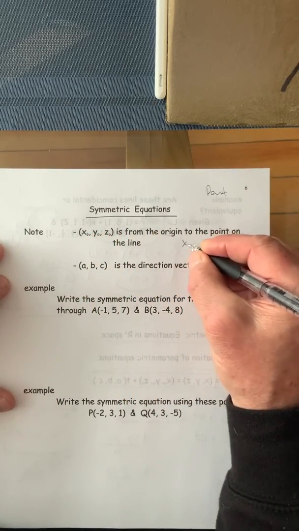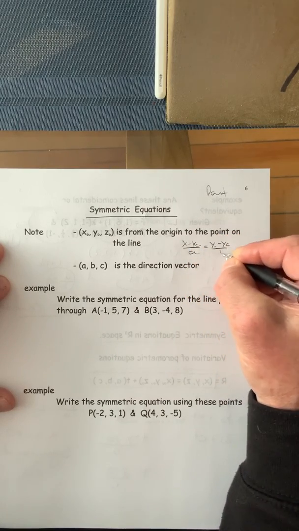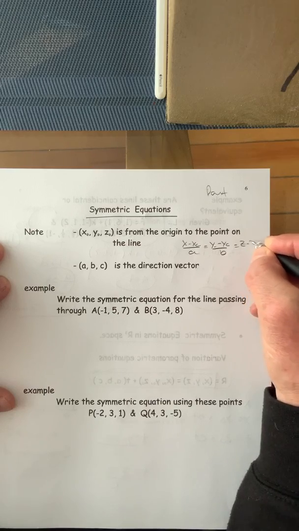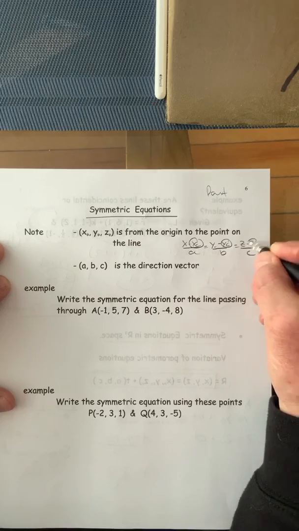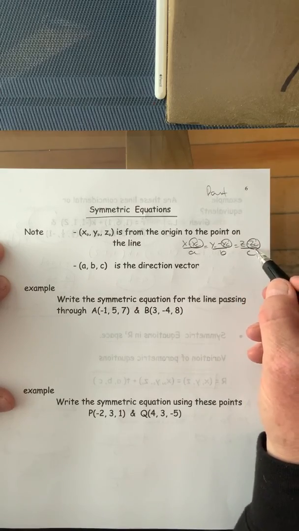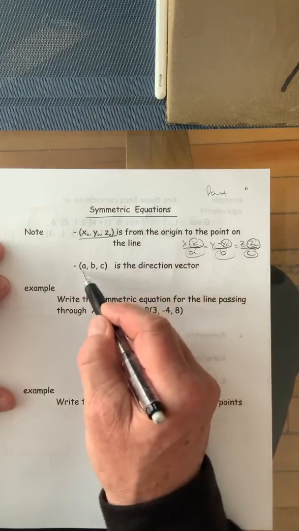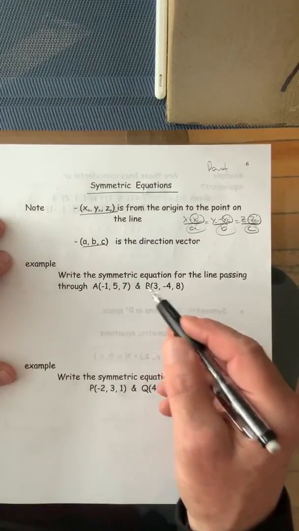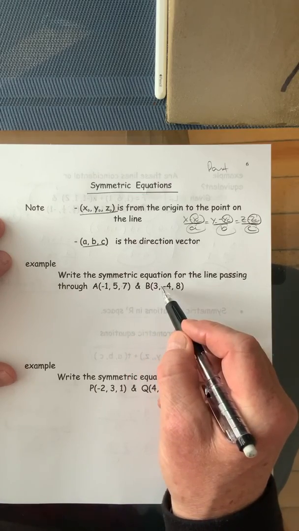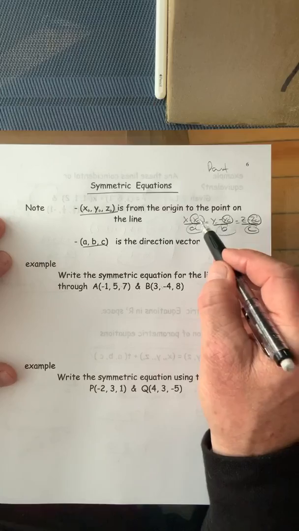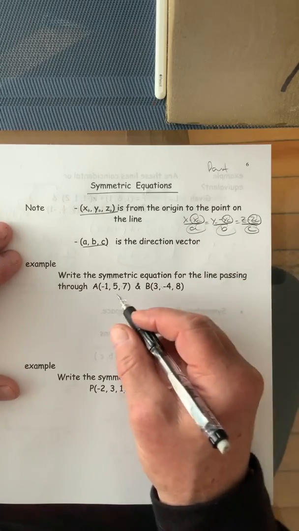We know it's going to be (x minus x naught) over a equals (y minus y naught) over b equals (z minus z naught) over c. x naught, y naught, z naught are some point that you're given. a, b, and c are from the direction vector. That's what we're given. So if I'm given this particular point, I have points on the line. I can use either one for x naught, y naught, z naught, but I need the direction vector. I need to figure it out.